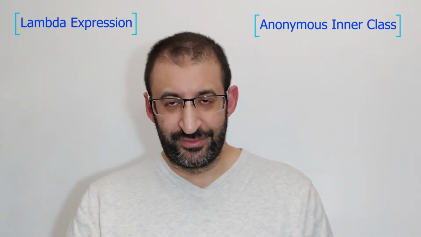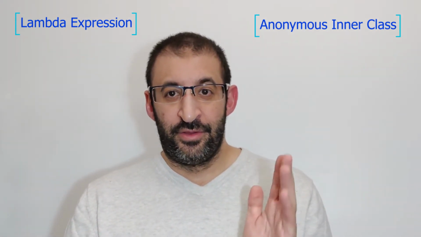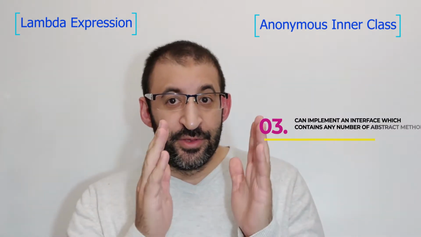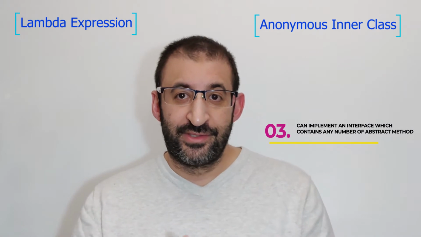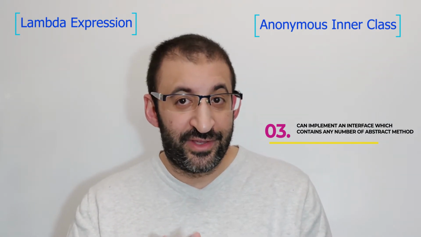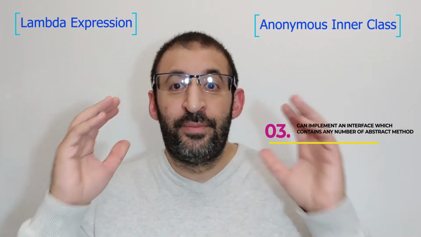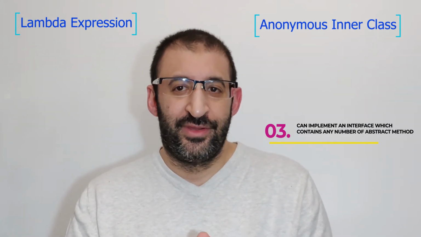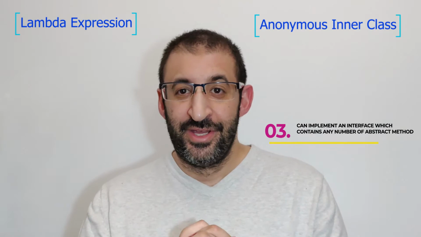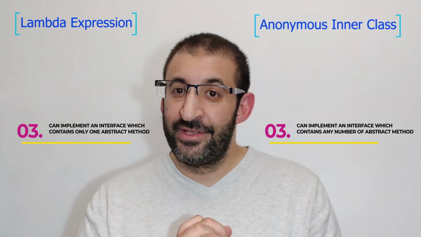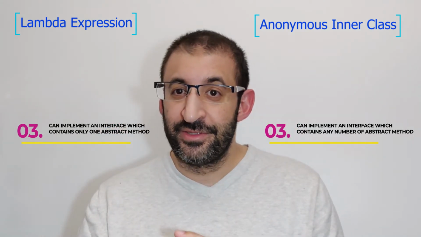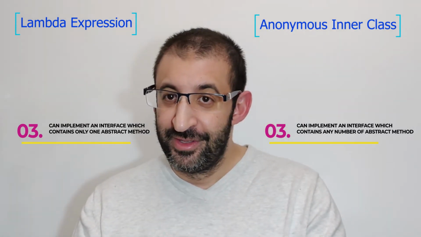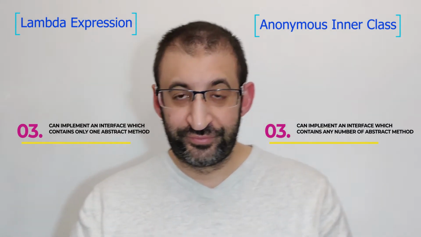Point 3 is that an anonymous inner class can implement an interface with multiple methods. But Lambda expression can implement an interface, a functional interface, with only one abstract method. Okay?